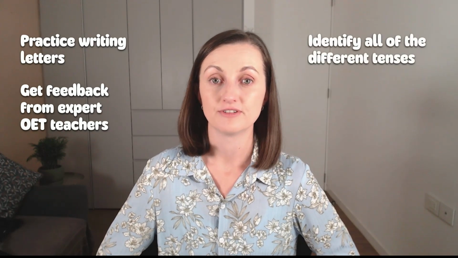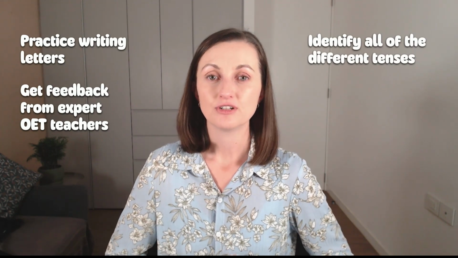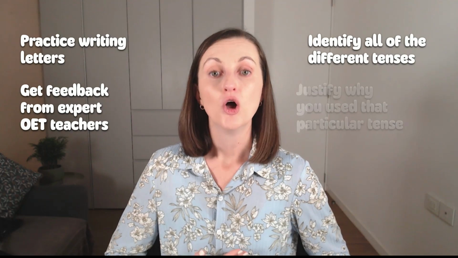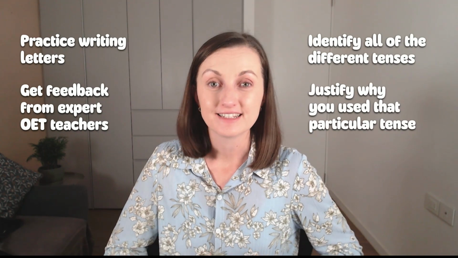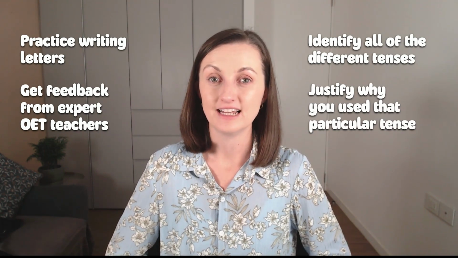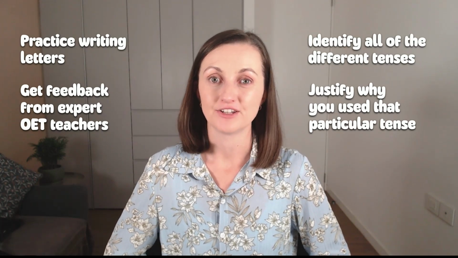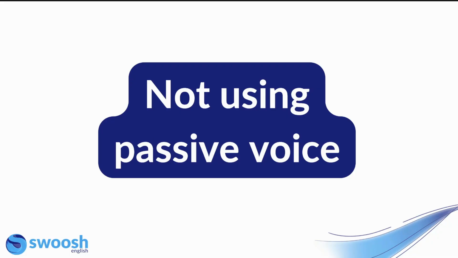Now, the best thing you can do to improve your use of tenses in OET writing is to practice writing letters as much as you possibly can, and ideally get feedback from expert OET teachers. Another thing you can do, once you've written your letter, is go through and identify all of the different tenses, and for each one, see if you can explain to yourself and justify why you used that particular tense. It will really help to improve your understanding of how to use tenses in your OET letter and hopefully become more accurate.